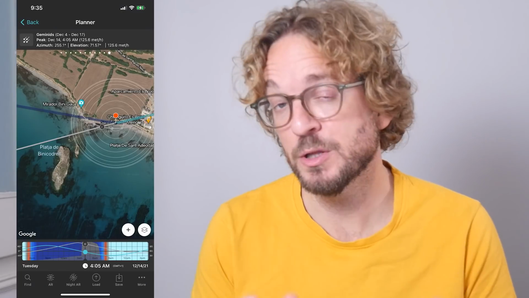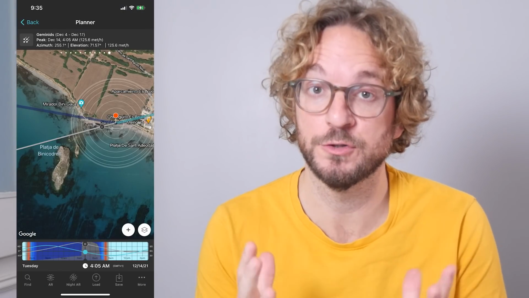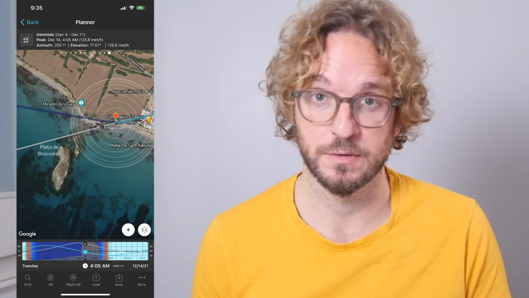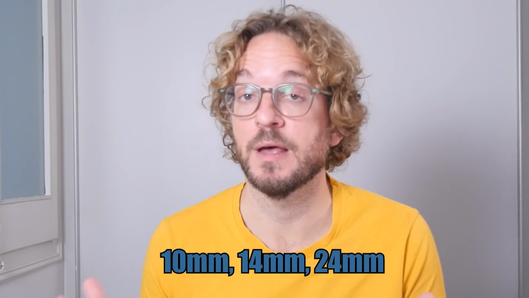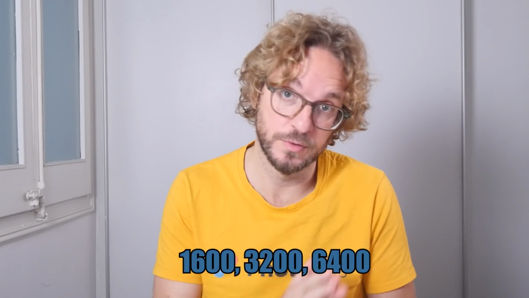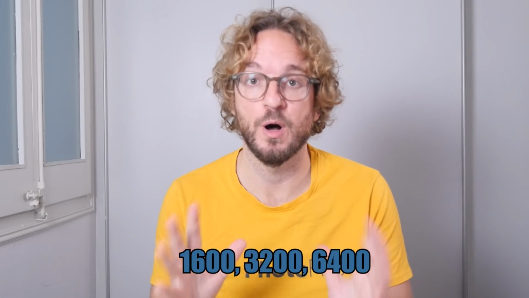To photograph a meteor shower, we'll basically use the same settings we use when photographing the Milky Way. So on the meteor shower peak night, arrive at the location at least 1 hour before the shooting time, and set up the gear at the planned shooting spot, the red pin position. Attach the lens to your camera and set up the focal length you wish to use, 10mm, 14mm, 24mm. Set the widest aperture you have available, f1.4, f2.8, and don't be afraid to push the ISO up to 1600, 3200, 6400, depending on the noise performance of your camera.